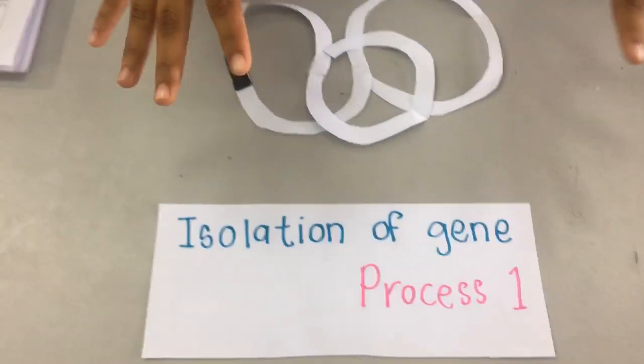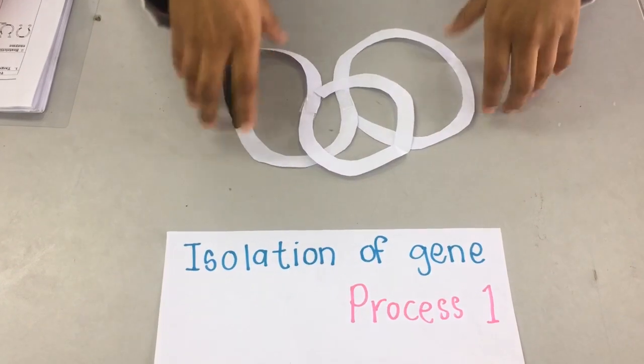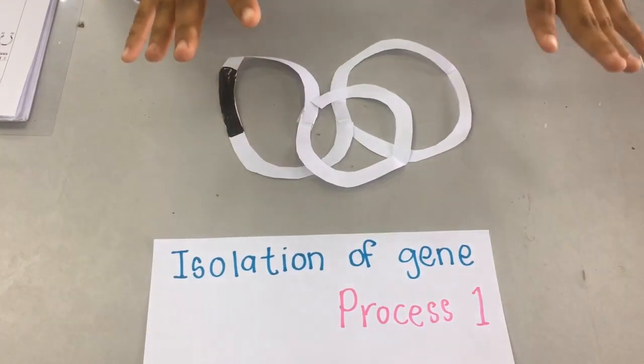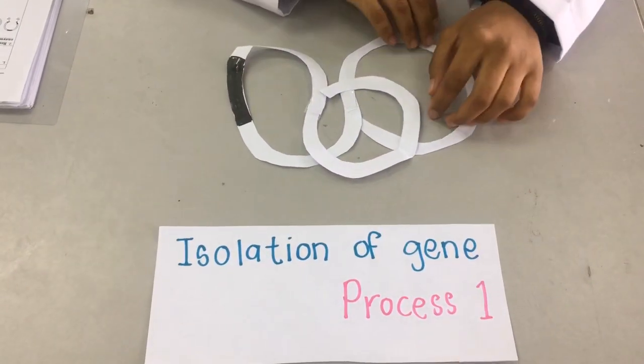So this is the first process. The first process is isolation of gene. Isolate DNA from foreign cells containing the gene of interest and plasmid from bacterial cells.